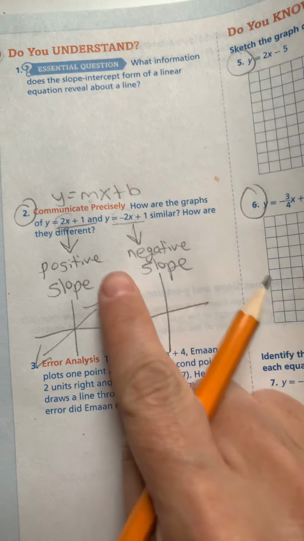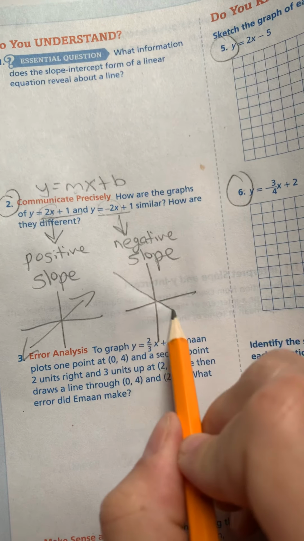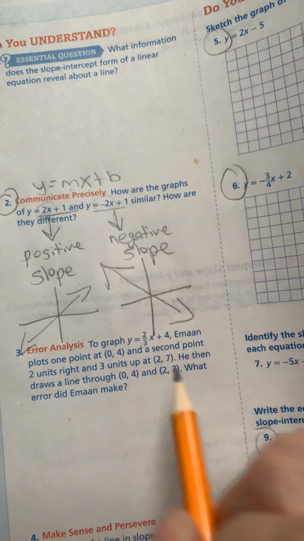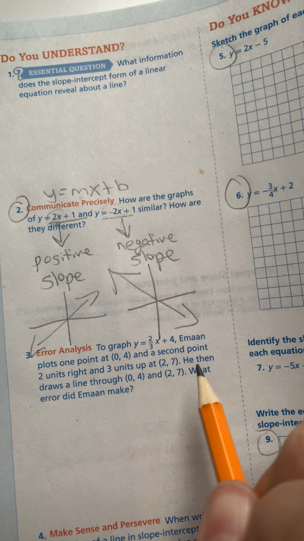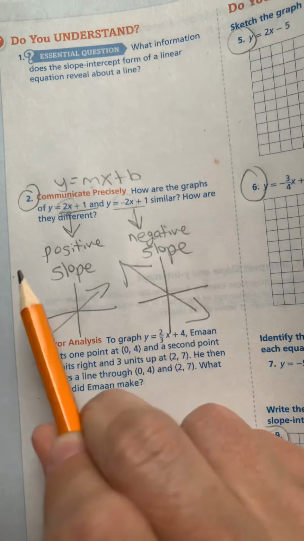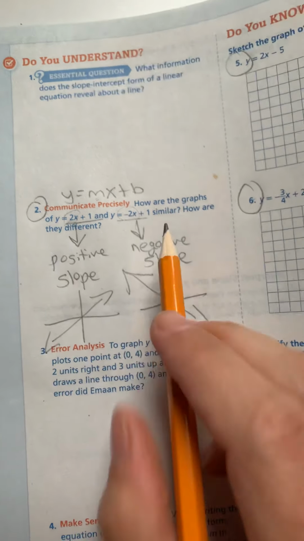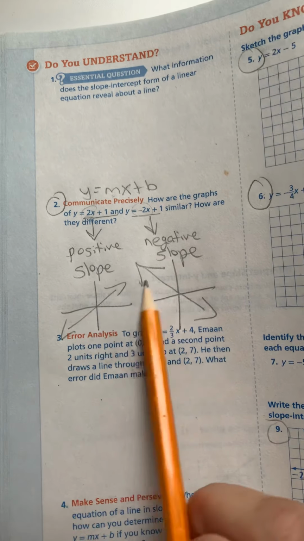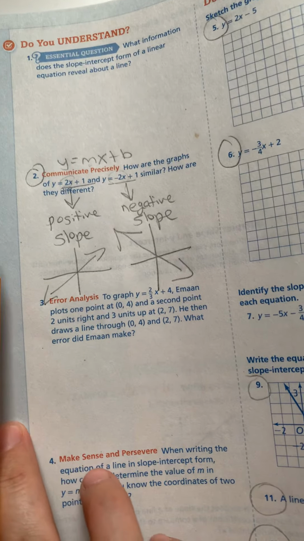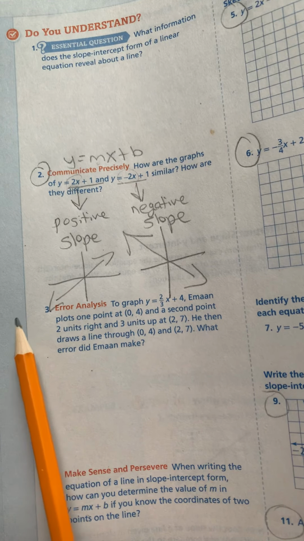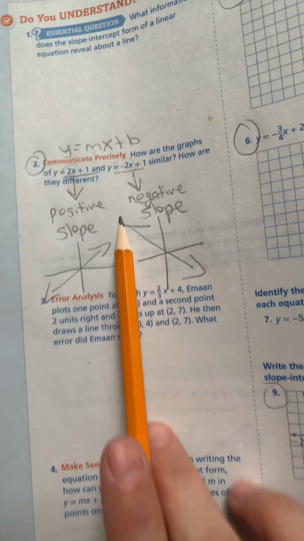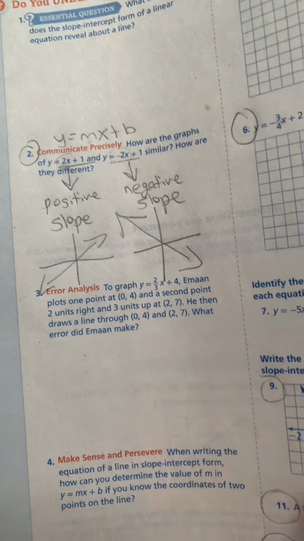So remember, you always read these left to right. So negative is this way. This did have a few of you tripped up still because a line does go both directions, but you're reading the graph from left to right. So left to right, this is going up and this is going down. All right.